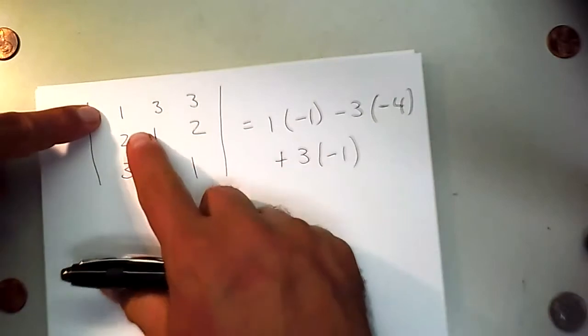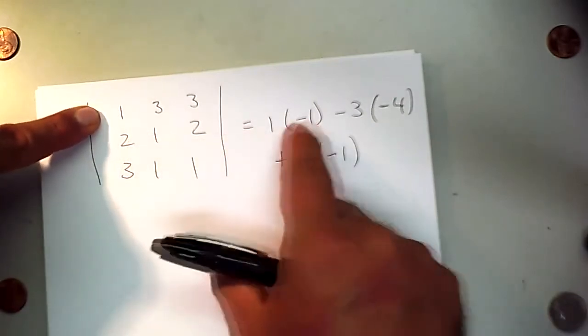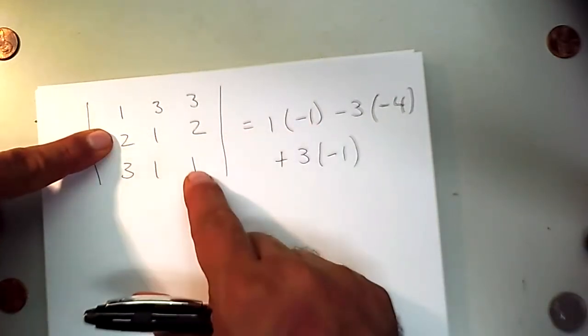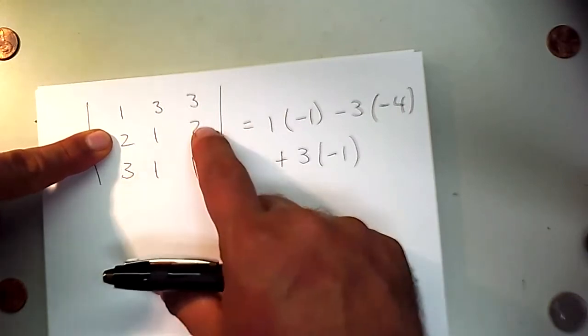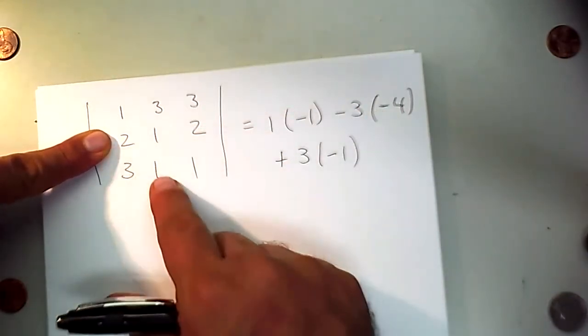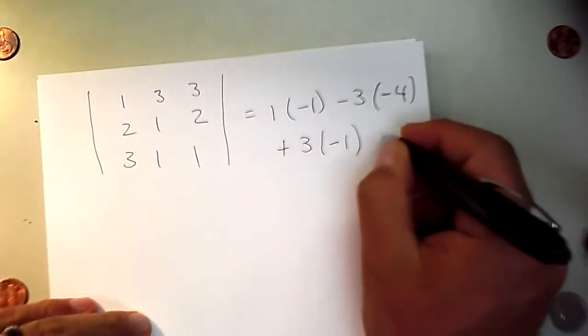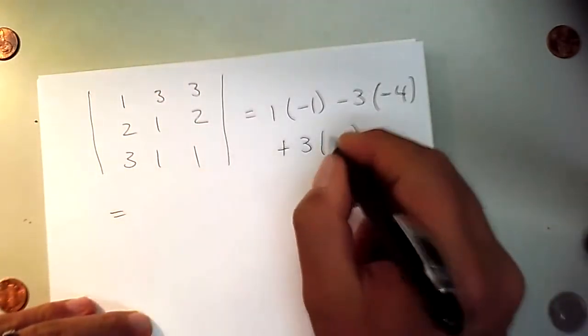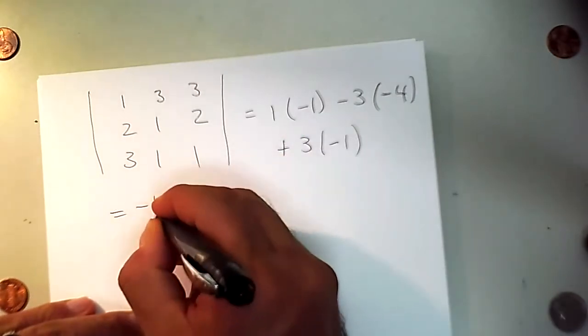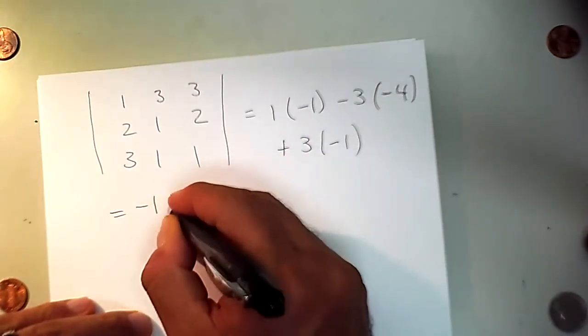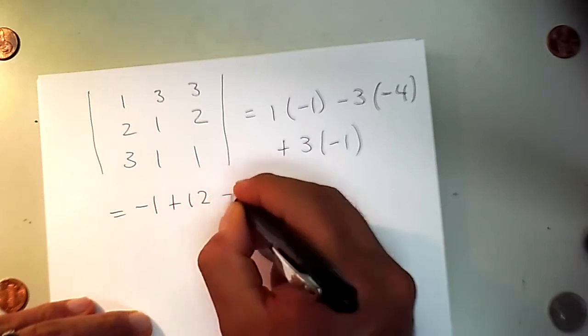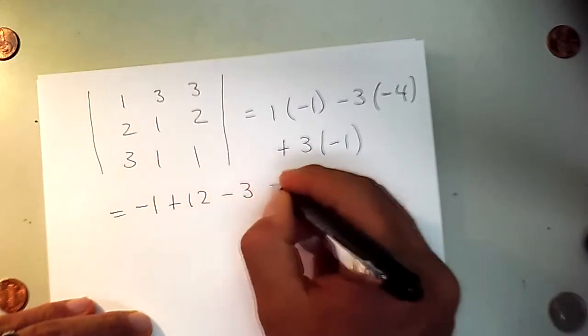Let me double check. 1 minus 2 is negative 1. 2 minus 6 is negative 4. 2 minus 3 is negative 1. And that is going to be negative 1 plus 12 minus 3 equals 8.